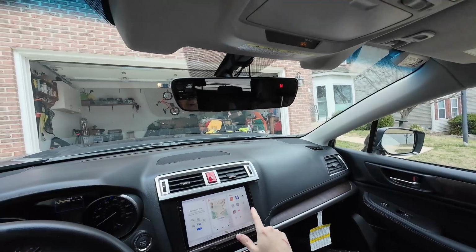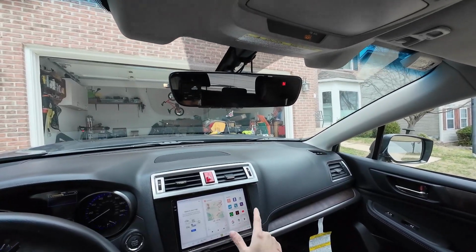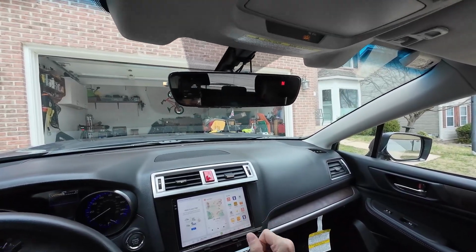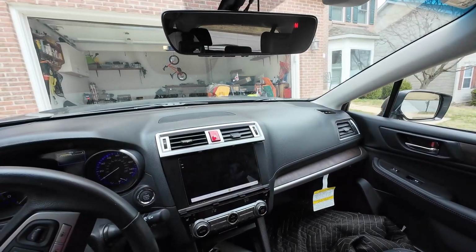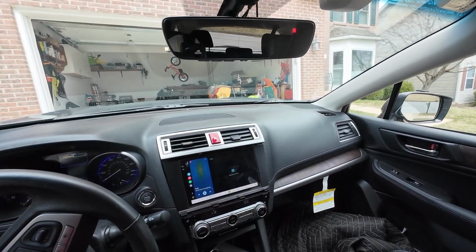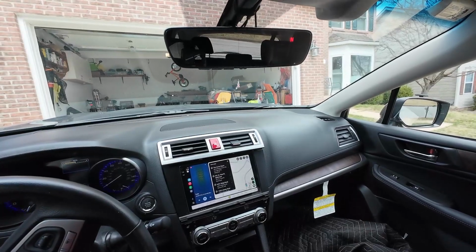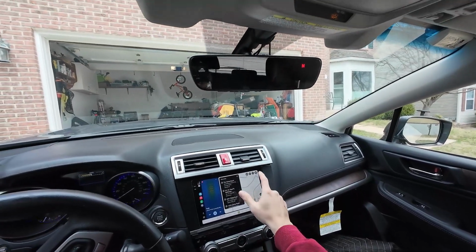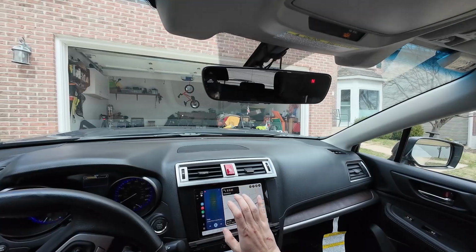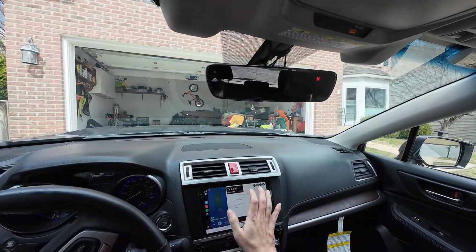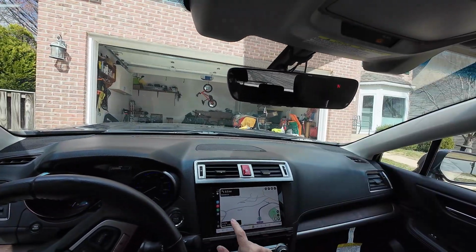If we want to try Android Auto, we can test it from here. We can launch the CarLink 2.0 and it should connect with my Android device. And there you go. We have Google Maps working and we have audio as well. You can change it to Waze. So that seems to be working.